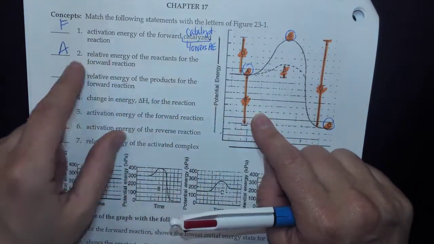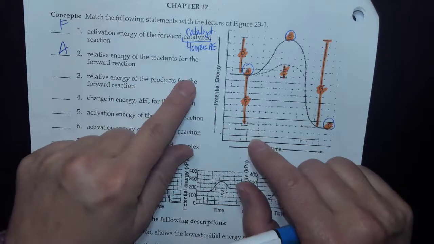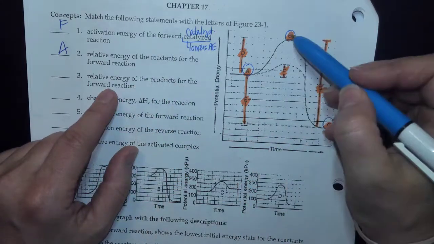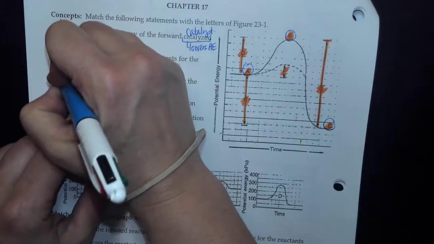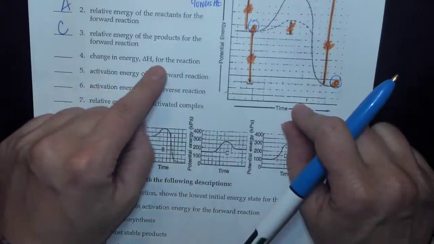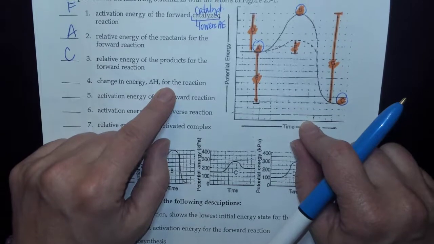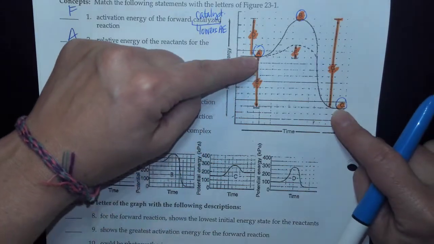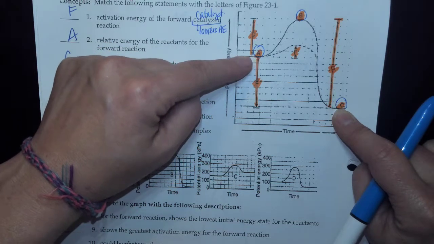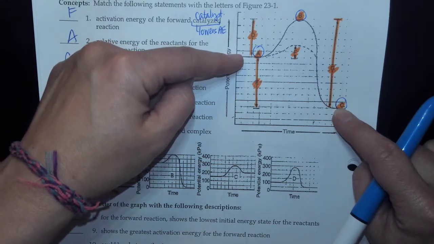The relative energy of the products for the forward reaction. It's either B or C. Which one are the products? C. The change in energy for the reaction. That's going to be the difference between the energy of the reactants and the energy of the products. Which one shows the difference between these two positions? E does.